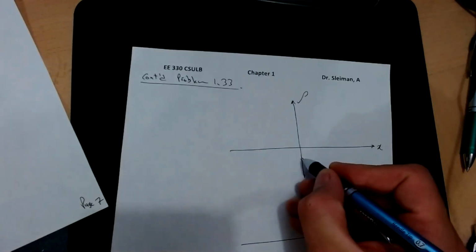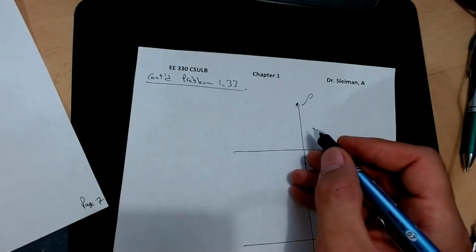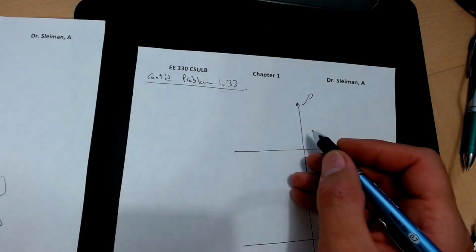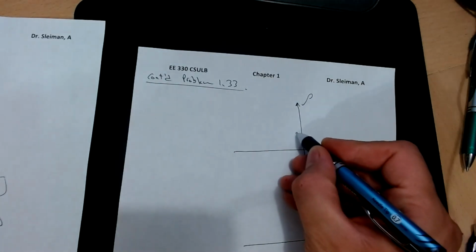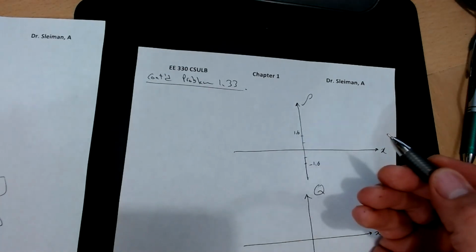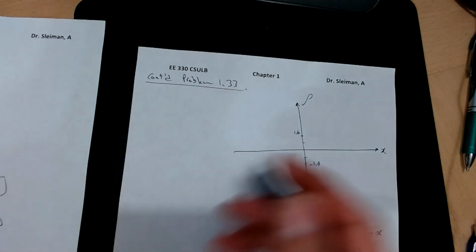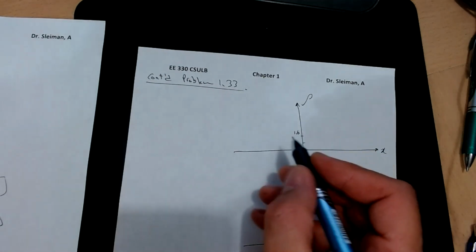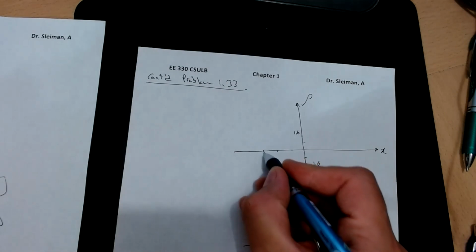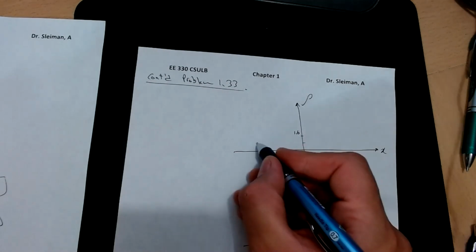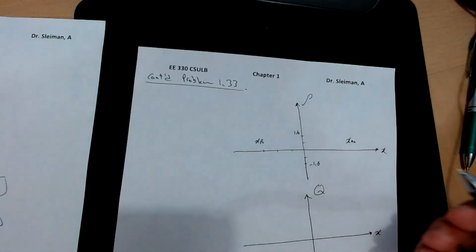Let's say this is 1, negative 1.6, and 1, 1.6. So on this side here we have XP0, and on this side we have XN0.